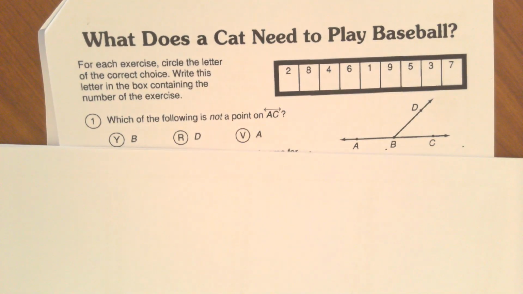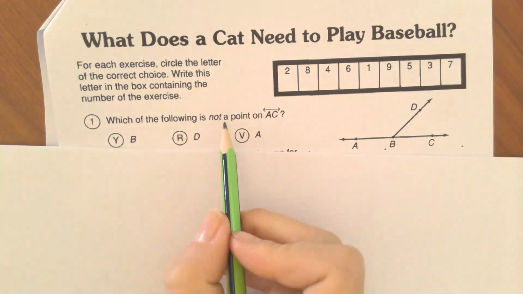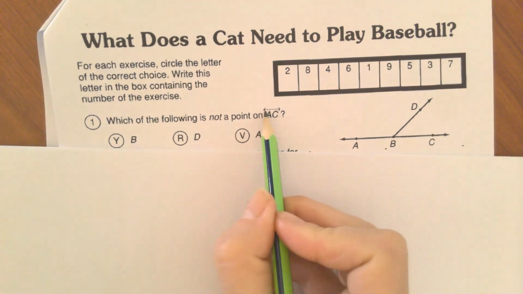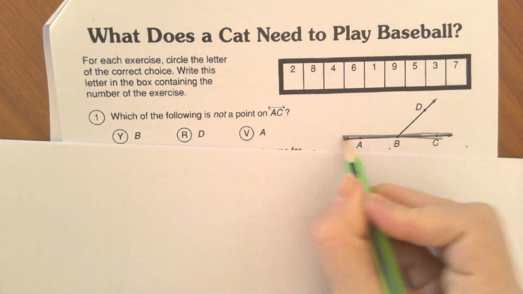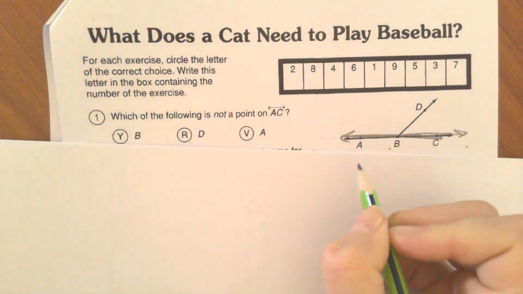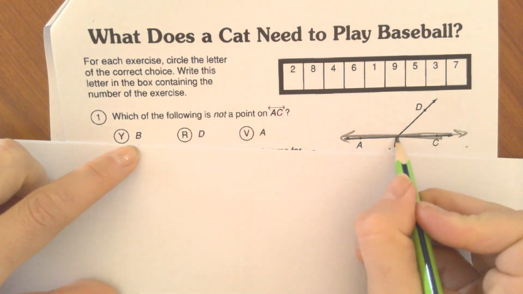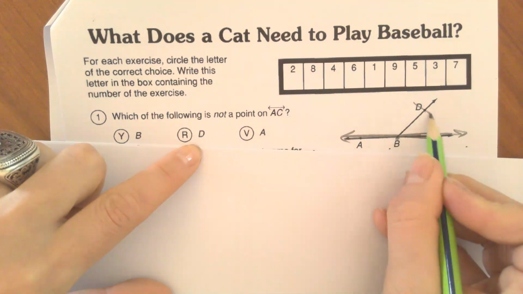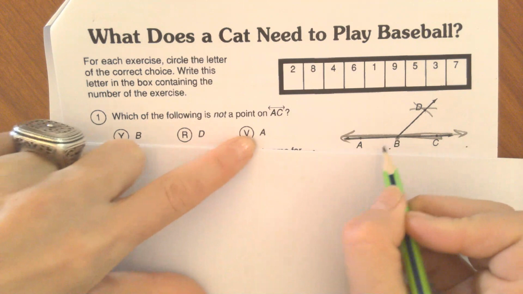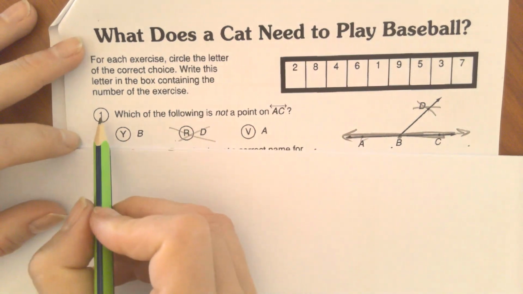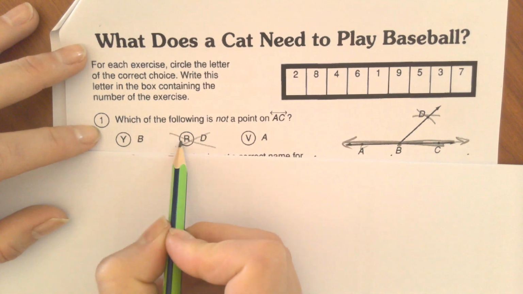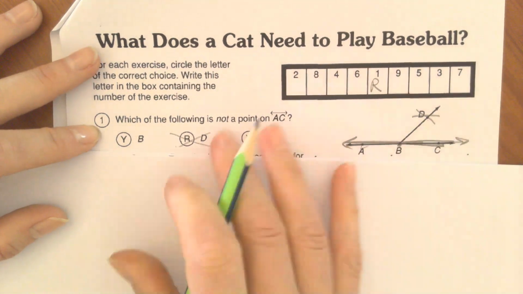Let's make it more focused. Which of the following is not a point on the line AC? So here's my line AC. Is B on the line? Yes. Is point D on the line? No. Is point A on the line? Yes. So D is not on the line. So 1 is R.